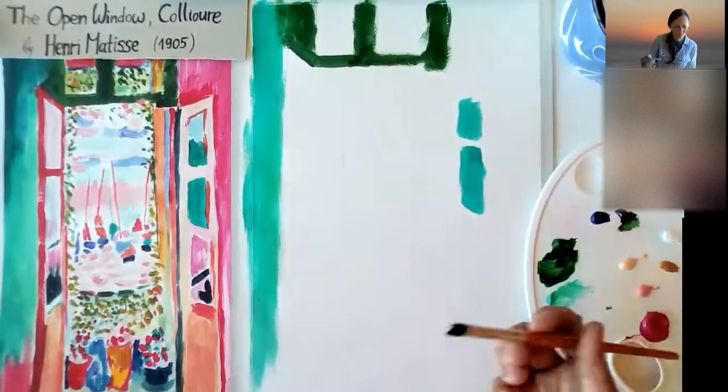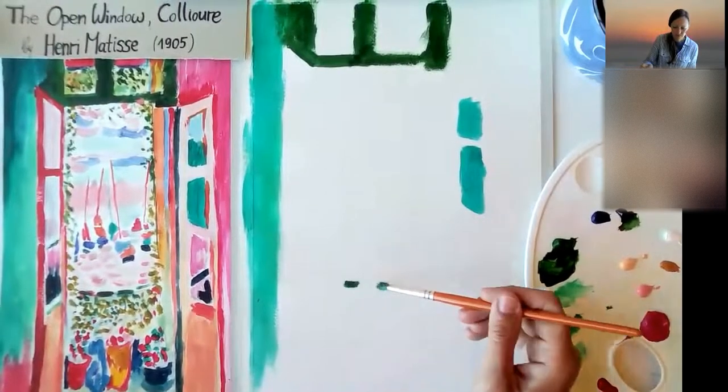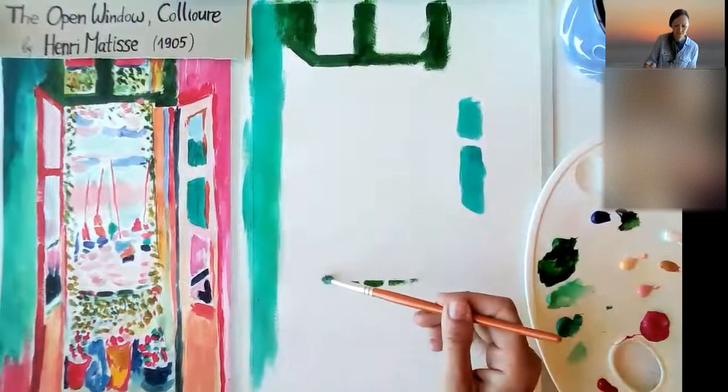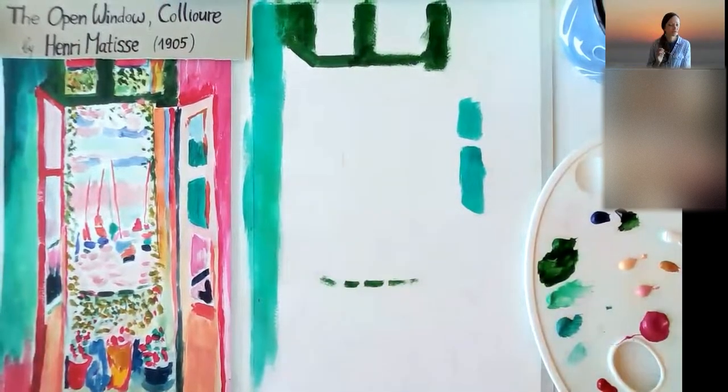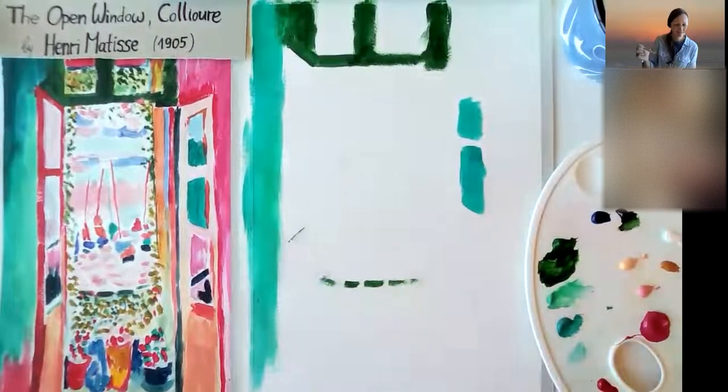One can also, for example, since I have this green, spot the middle part where the balcony is and add some dots.